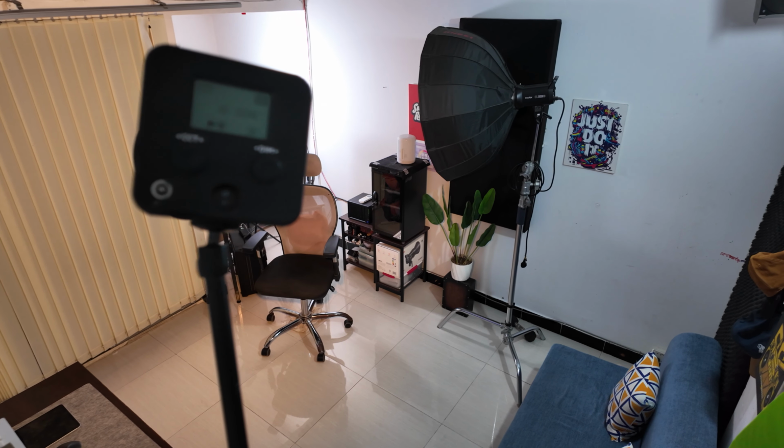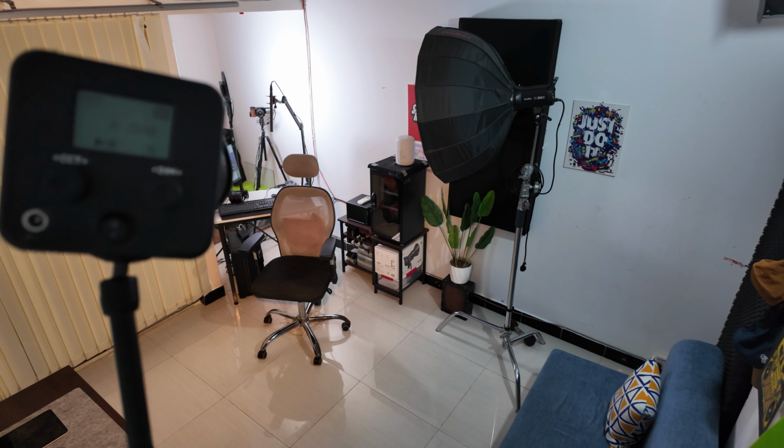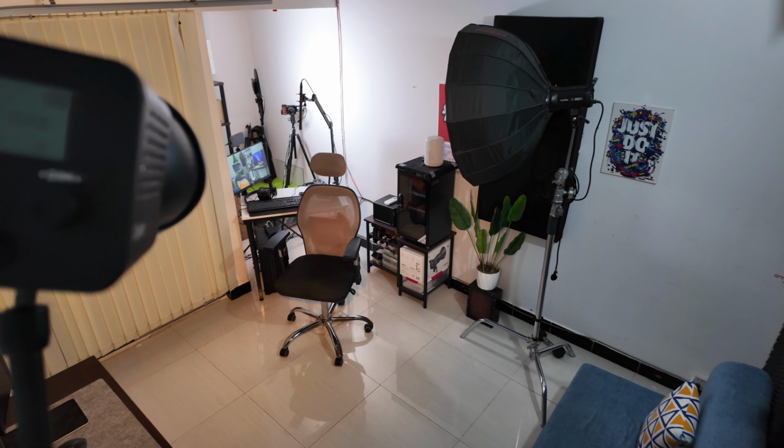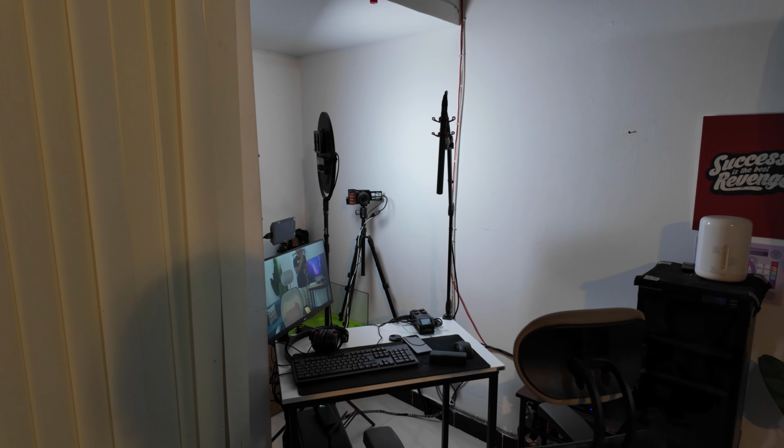You can use different modifiers. As I'm working in a small space, I don't have the luxury to place a modifier wherever I want. What I will do is just bounce the light back to make it a little bit soft. So if I change the direction of the light towards my wall, just like that, it is not directly hitting my face, it is bouncing off the wall and then coming towards my face, and that is looking way better, right?